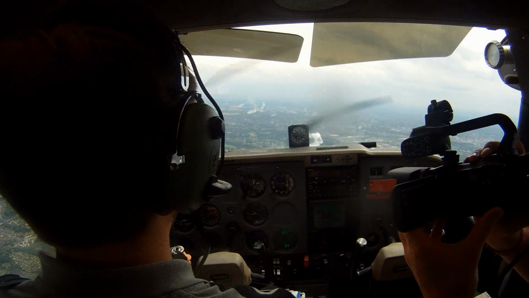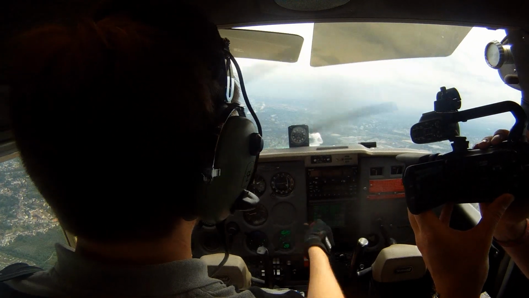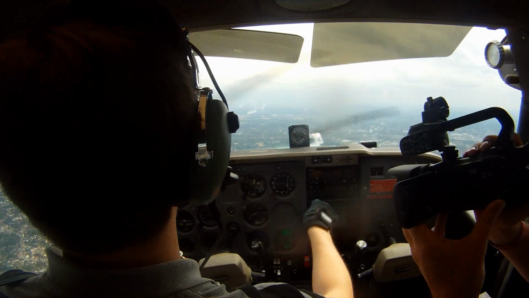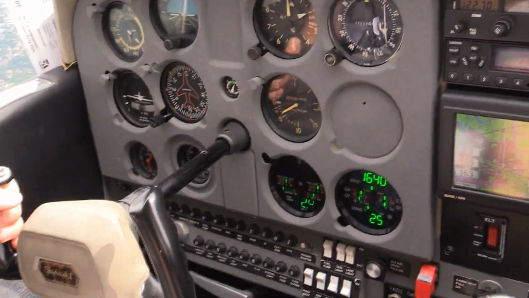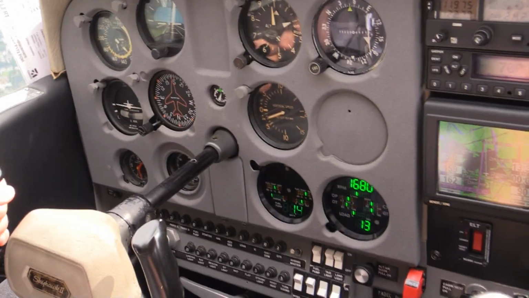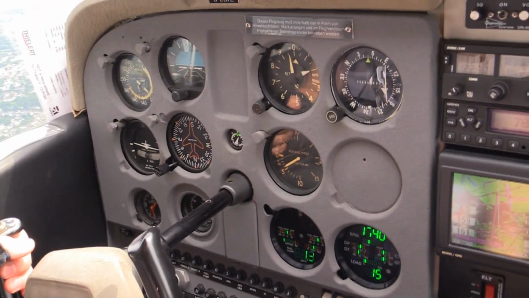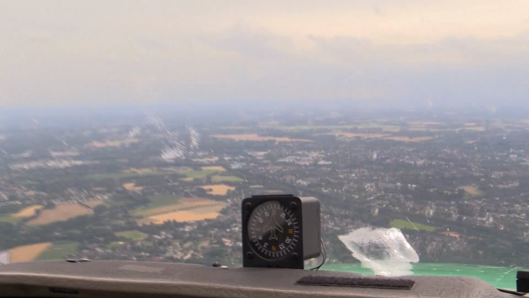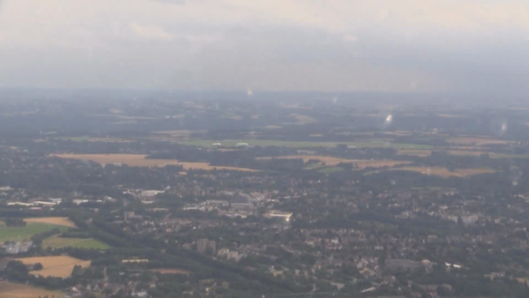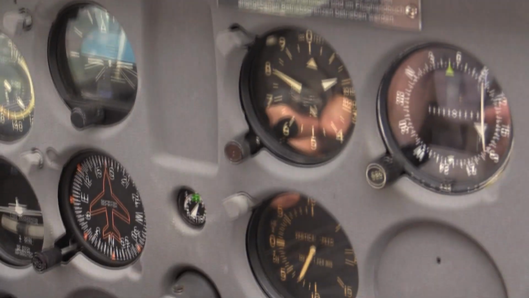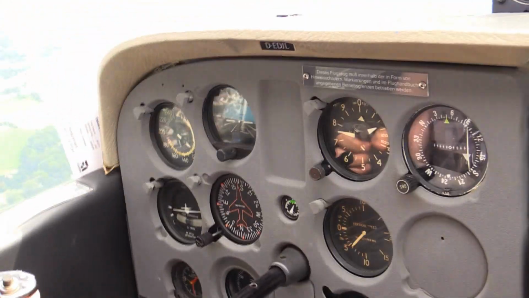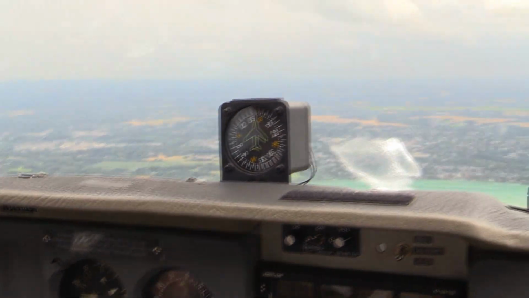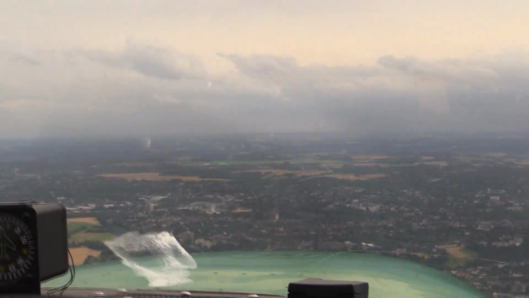Alright, so we're now just starting our descent into Essen. We have to descend a little bit due to the Class C airspace of Düsseldorf, so we're now going to descend to 1,500 feet. And we can expect runway 25 for Essen-Mülheim, so we'll enter the traffic pattern at the midsection of the downwind and then join a standard traffic pattern. Our approach speed will be 80 miles per hour and we will land with 20 degrees of flaps.